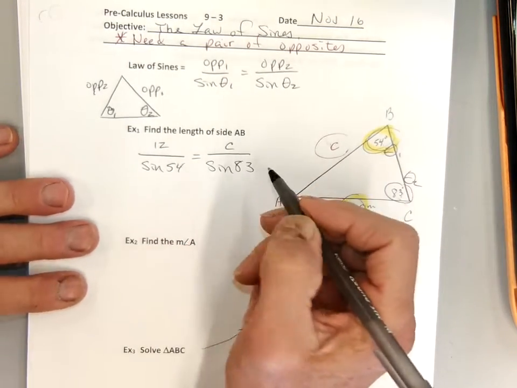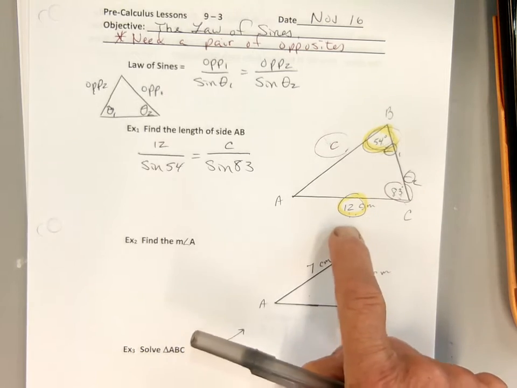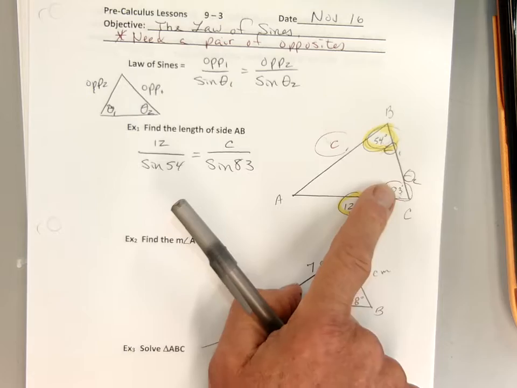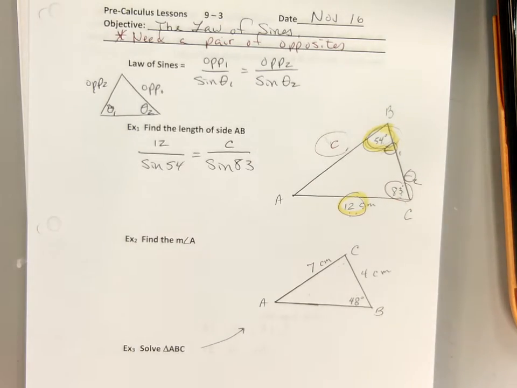That's all. It's just side over the sine of its opposite angle equals side over the sine of its opposite angle.